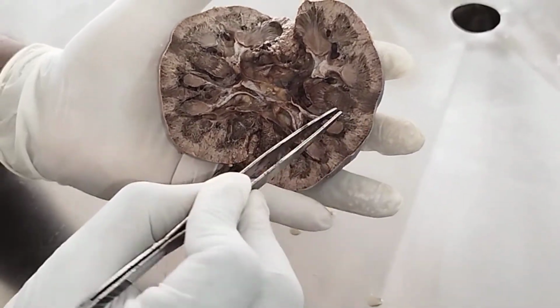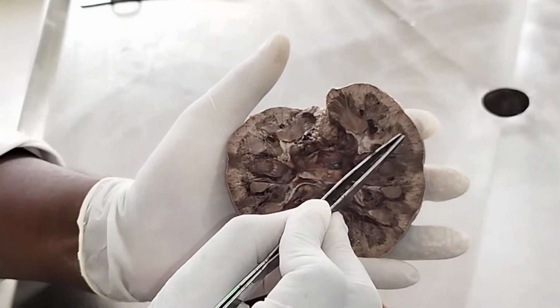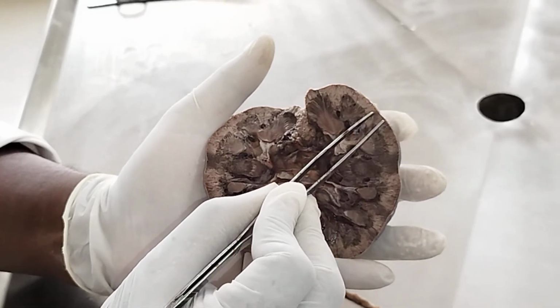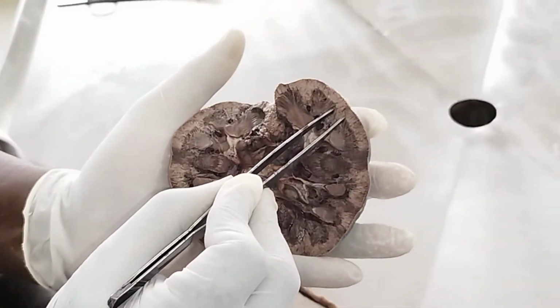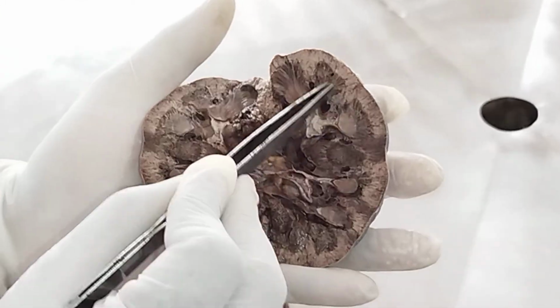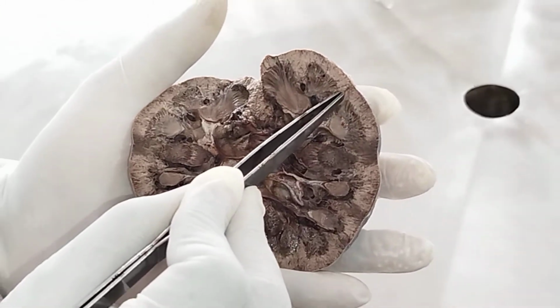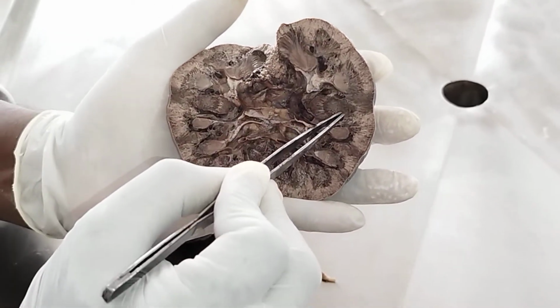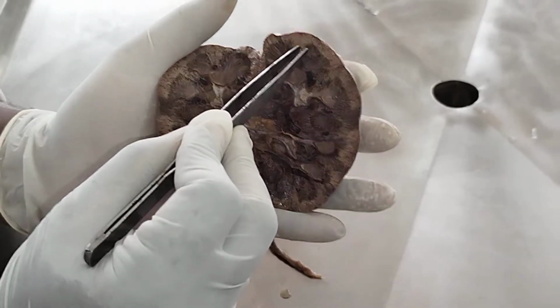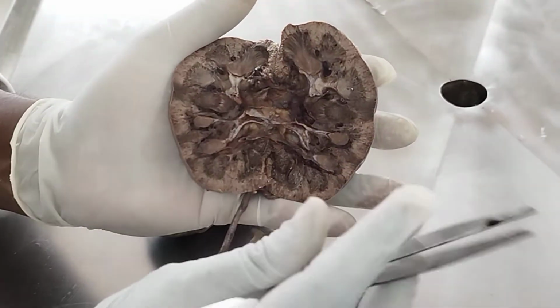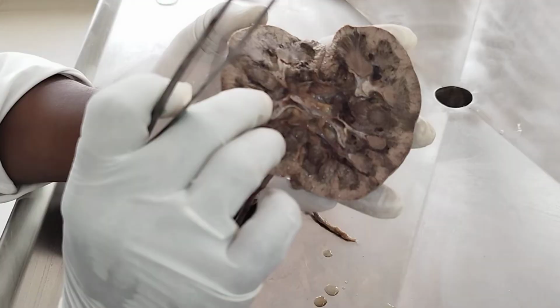Okay, apart from this you can see that between 2 renal pyramids there is extension of the cortical tissue, and this is known as the renal columns. So between the 2 renal pyramids you have the renal columns. Okay, so this is the coronal section of the kidney.